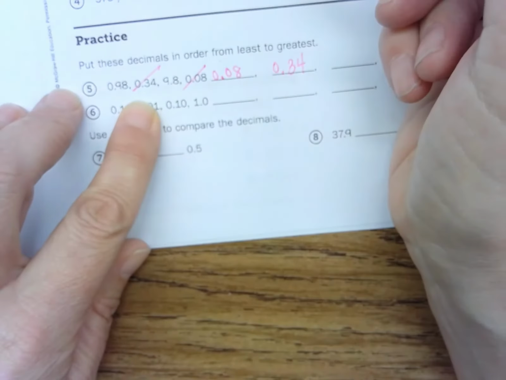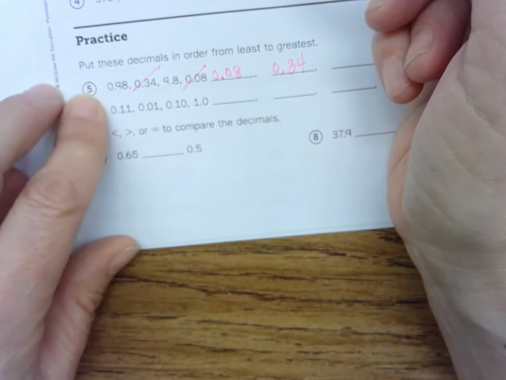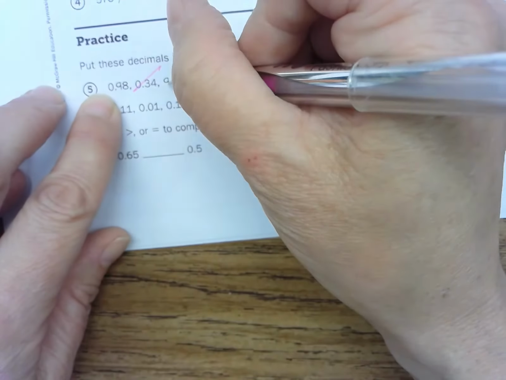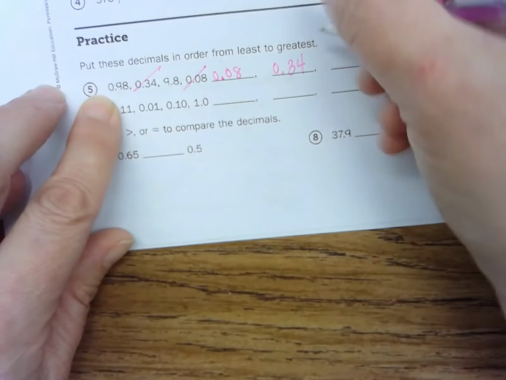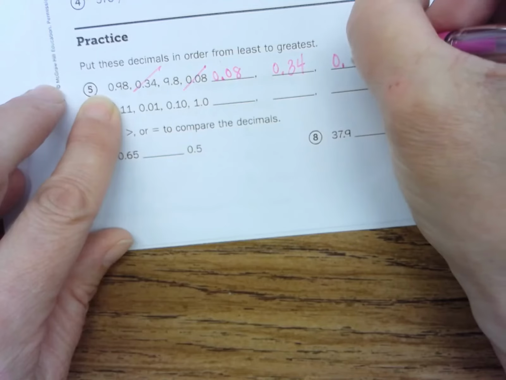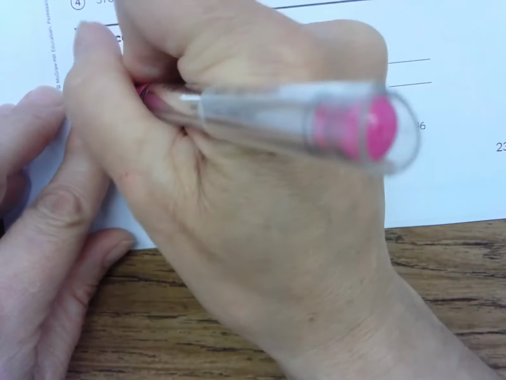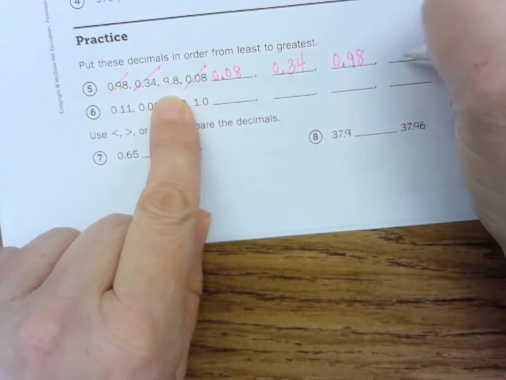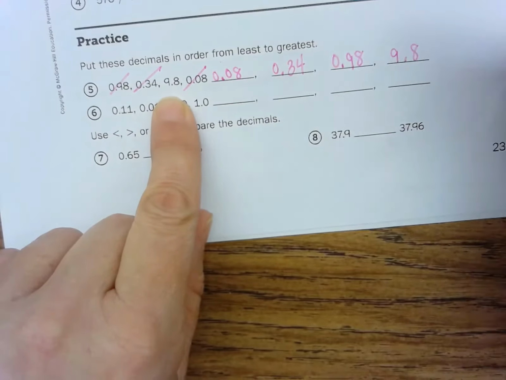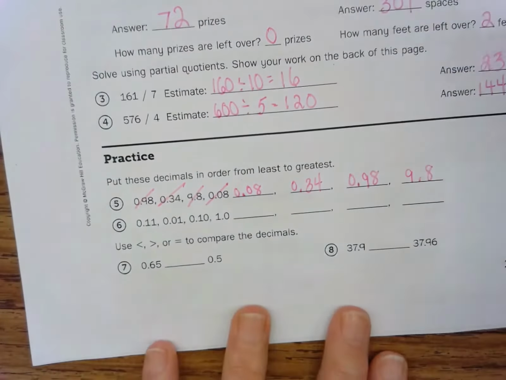Cross that one off. And then this one also has 0 in the ones place, and this has a 9 in the ones place, so this one's definitely less. Cross that one off, and then 9.8. That's it. Oops.